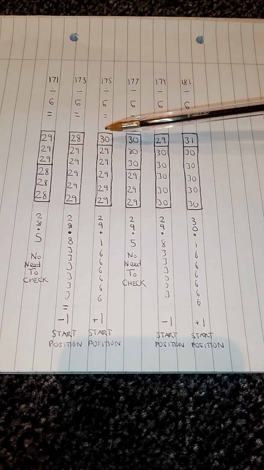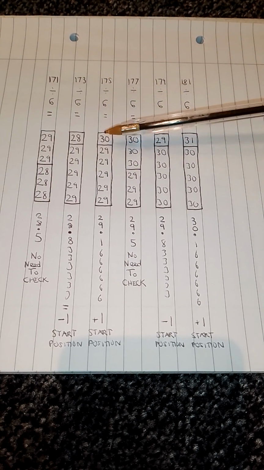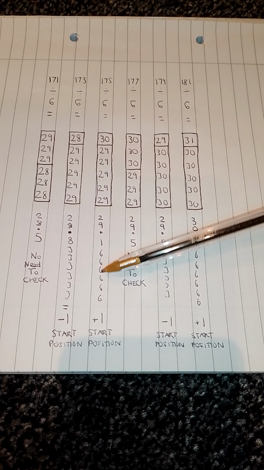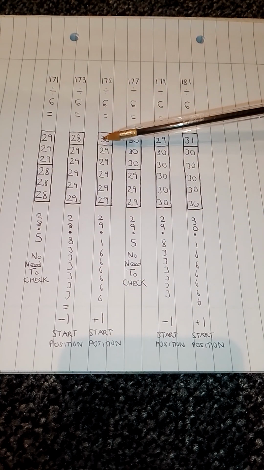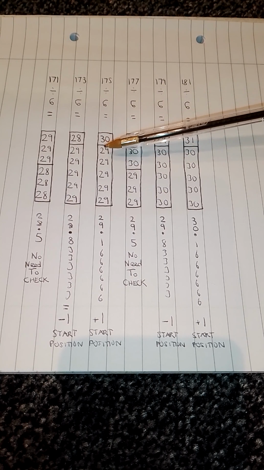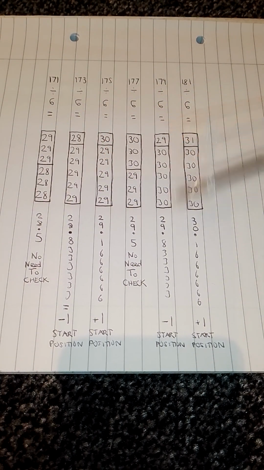If the number, so 175 divided by 6, equals 29.16666 recurring, that's a +1 start position, and that's because 30 is the one on its own, and then you have 5 29s. And then the same when you move along to here, so -1 position, +1 position. It's important to know your starting position.